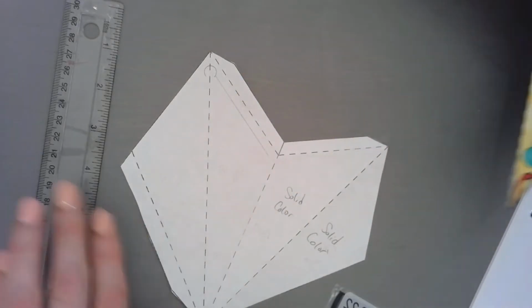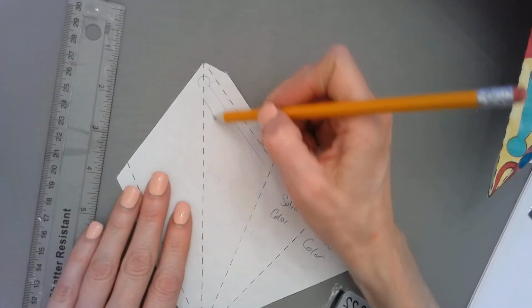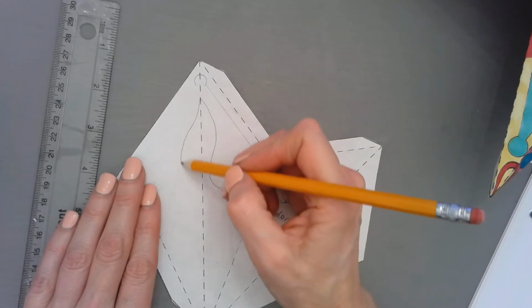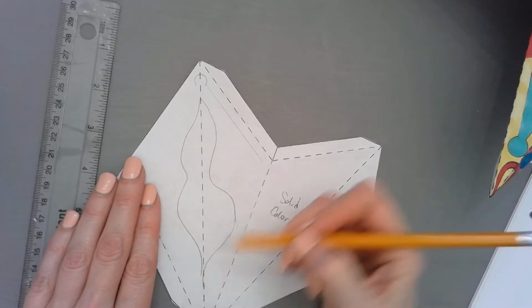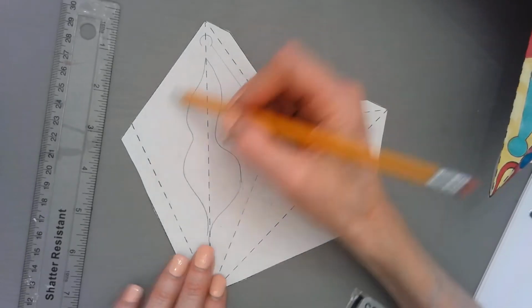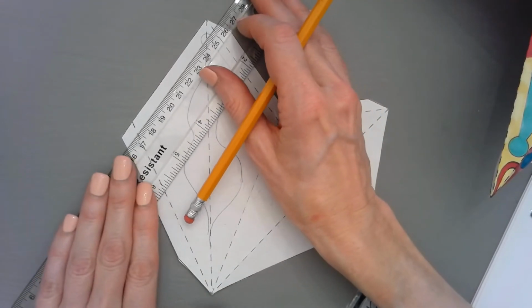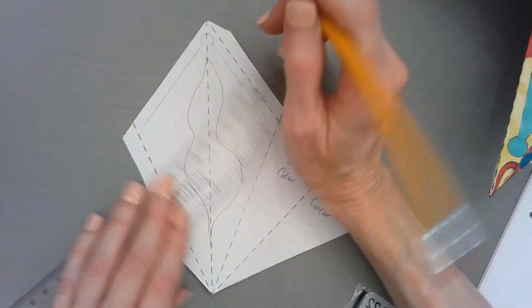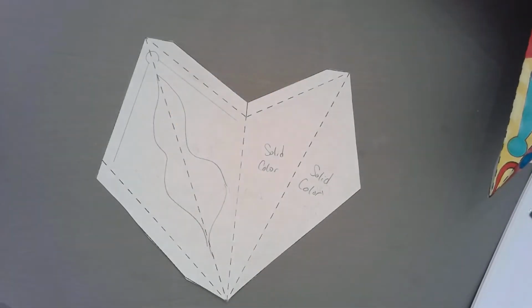So let's just say, here's my design. I drew it like this. Just going really fast for your benefit. And maybe I want to have some ruler lines here. Okay, let's pretend like this is my awesome design.